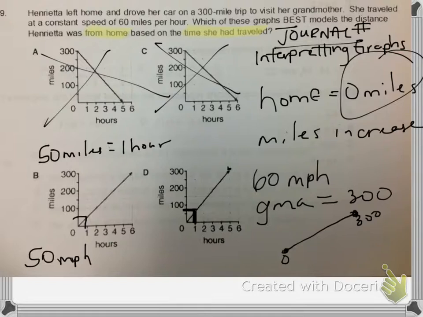Please notice that even though there's not a lot of mathematical computation, you can see the work that's taking place. All right, that's it for this one. Not too difficult. Hope you can understand that.